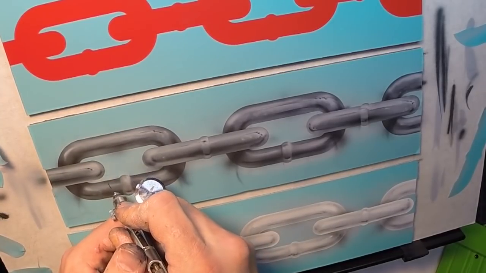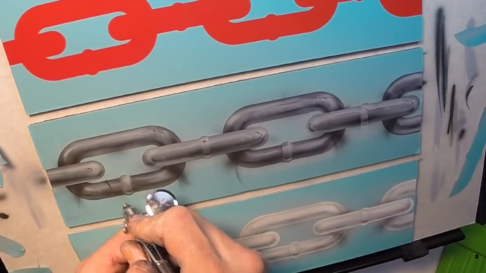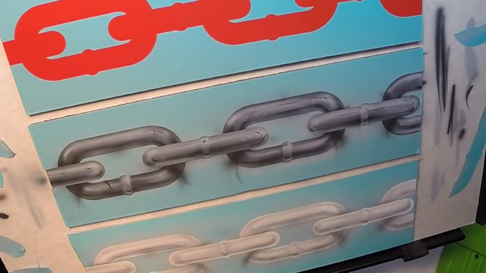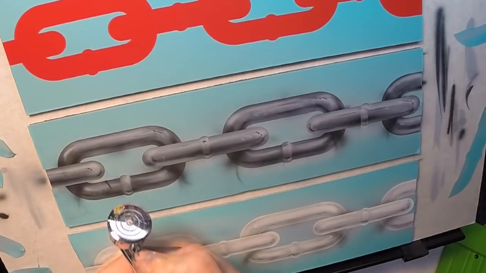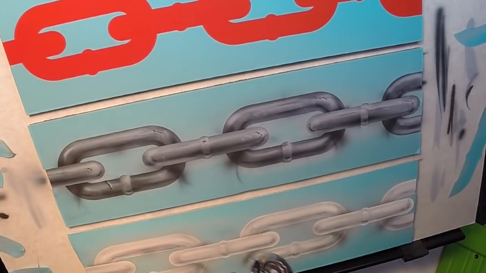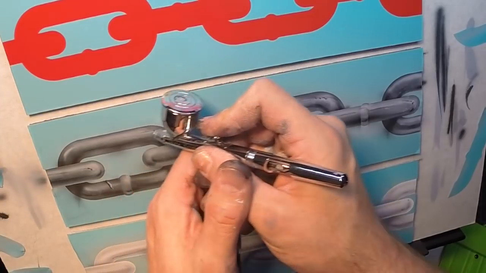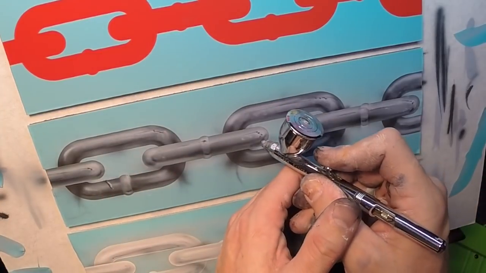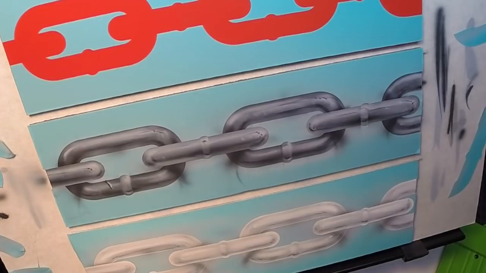You can do little breaks in the chain if you want, like little stress cracks, especially the tight chains. You can put a couple little stress cracks and things like that. I think it just adds a little character. And then from here, that's just about it.